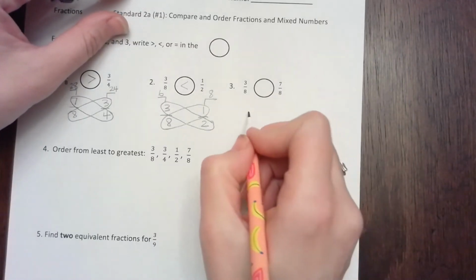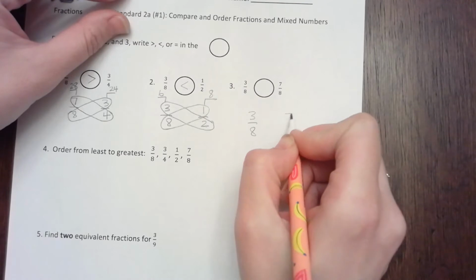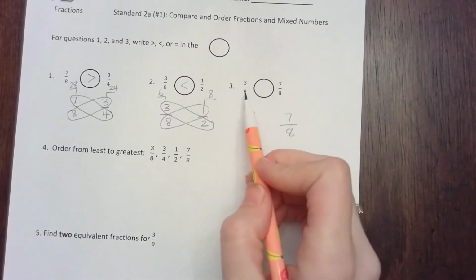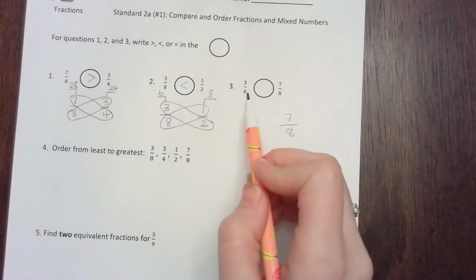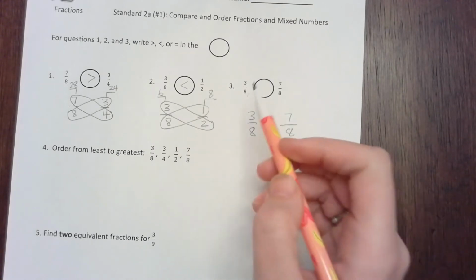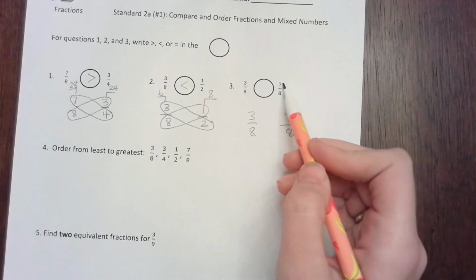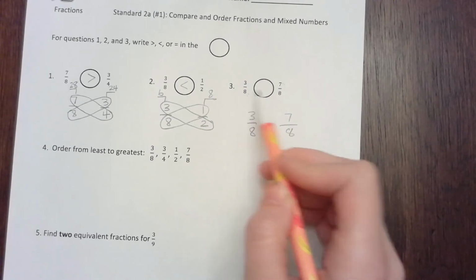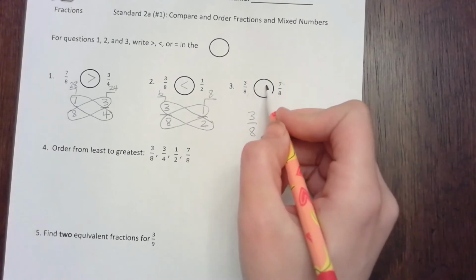Number 3 says 3/8 and 7/8. Now on this one, you can absolutely cross multiply to double check your answer, but also remember what we've learned about the fact that when fractions have the same denominator, the bigger numerator is going to be your bigger answer. So 3/8 compared to 7/8, well, 7 is a bigger number than 3, and these are the same, so 7 is going to win.